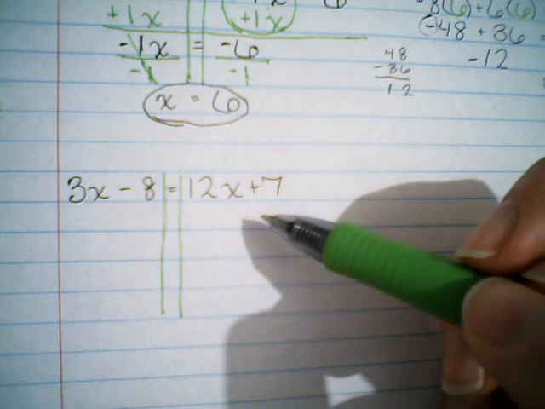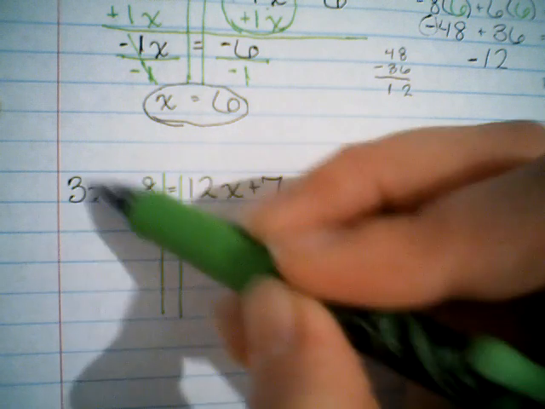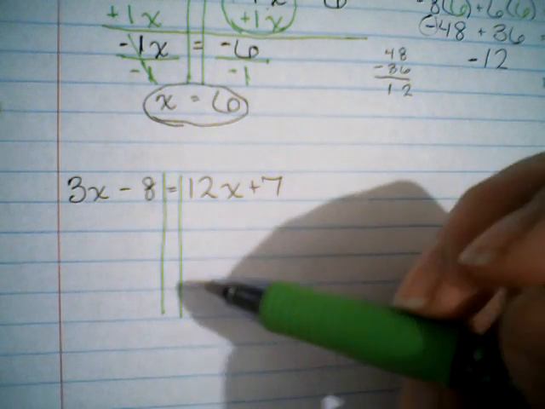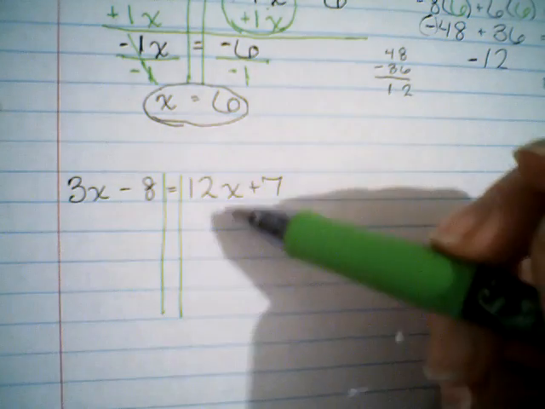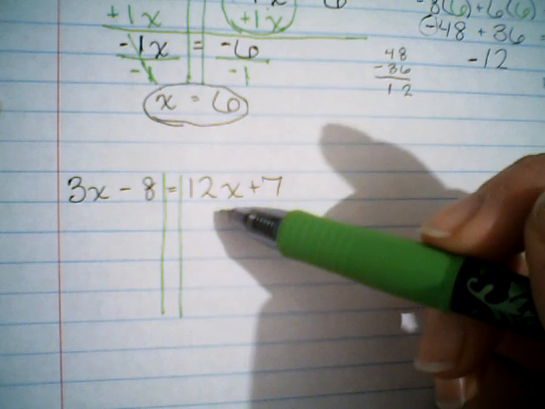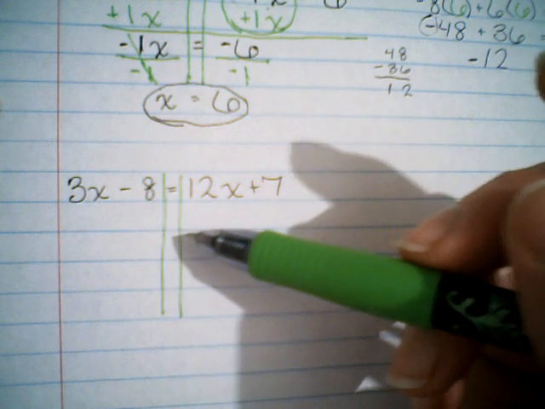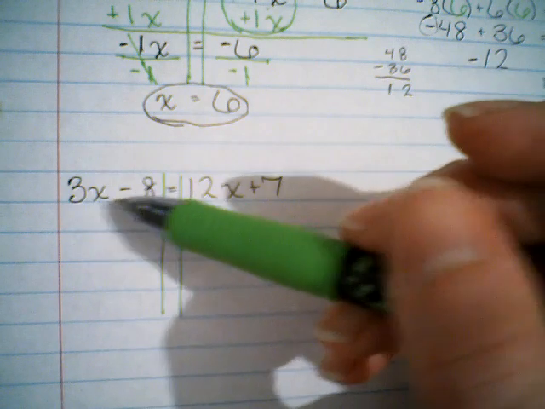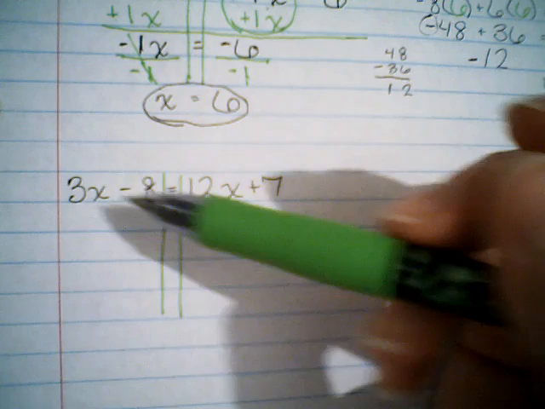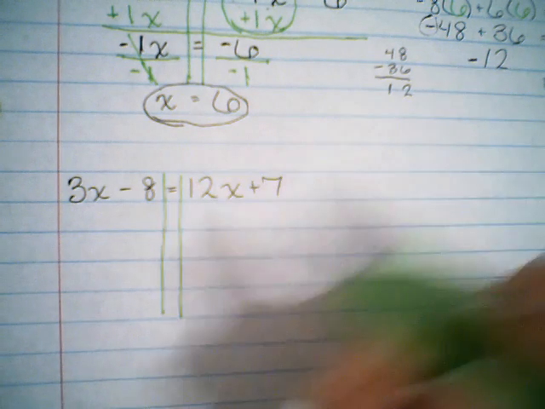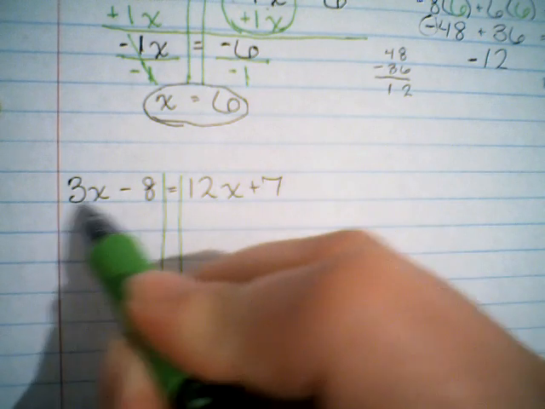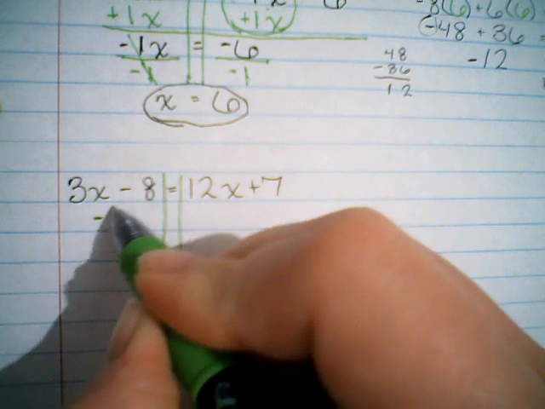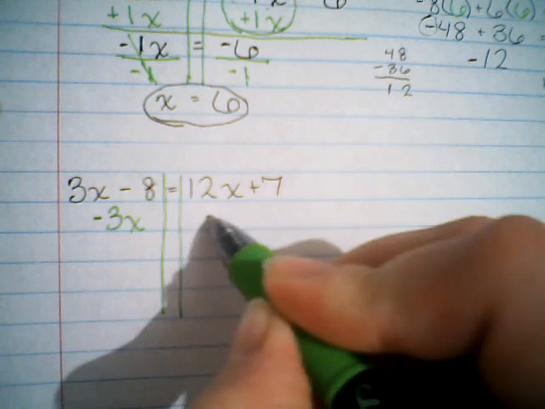To solve this to begin with, I'm going to eliminate one of the variables. Now again, it does not matter which variable you get rid of. If you're more comfortable having the variable on the left side, remove a 12x with its opposite. If you don't like negative coefficients, remove the smaller coefficient. So I'm going to go ahead and do that because I don't like negative coefficients. So I'm going to get rid of a positive 3x using its opposite. The opposite of a positive 3x is a negative 3x. So I'm going to put that on both sides.